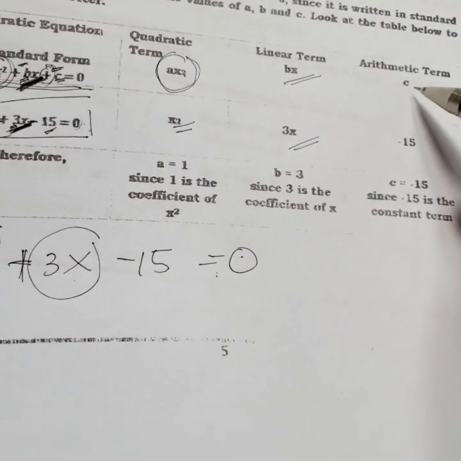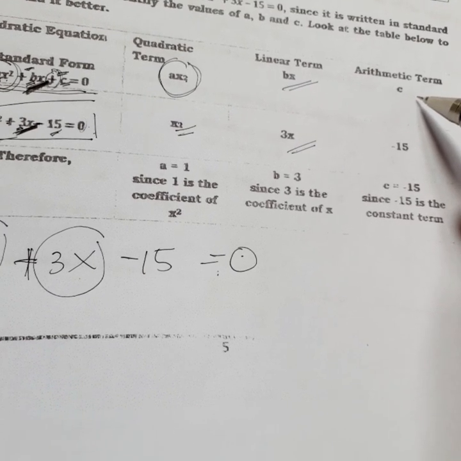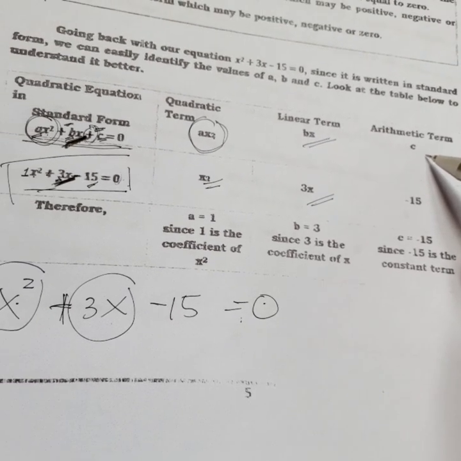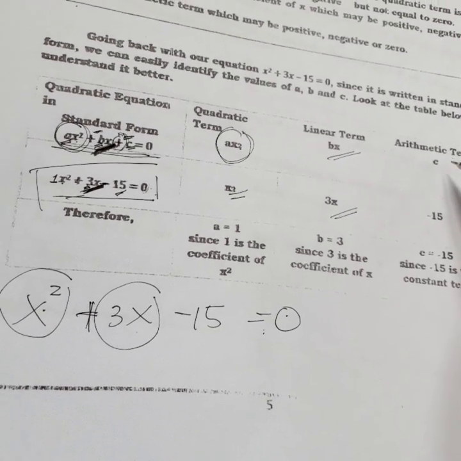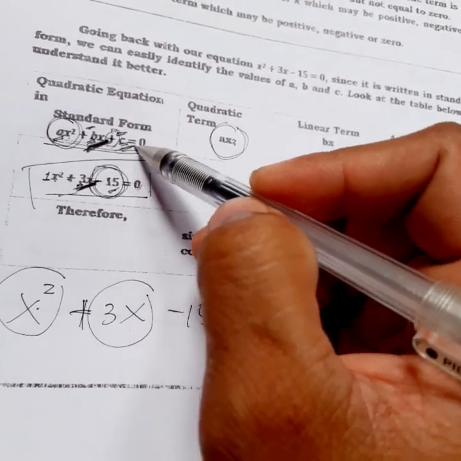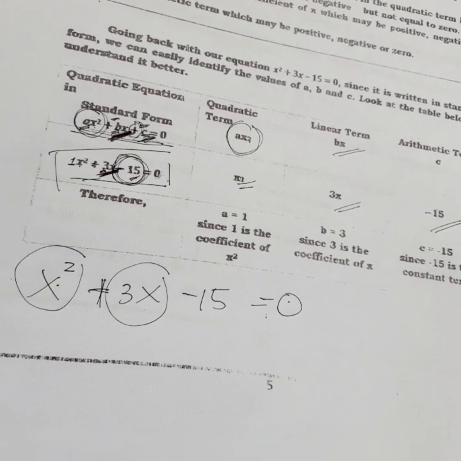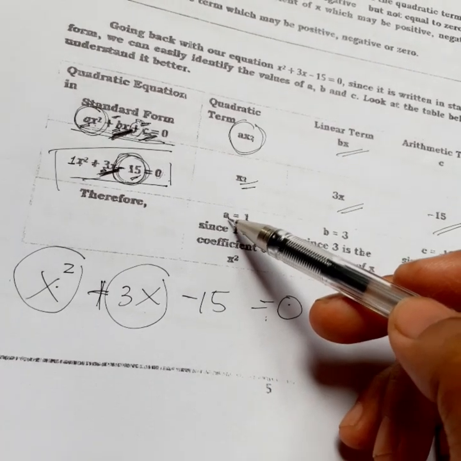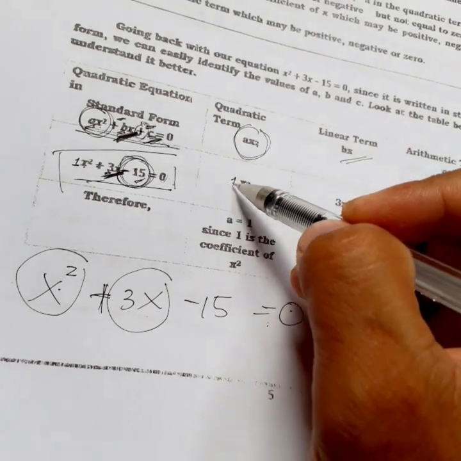Next, the constant term, the one without x. Then we have negative 15. C is negative 15. That's the answer. A is equal to 1, because there is an imaginary 1 there.